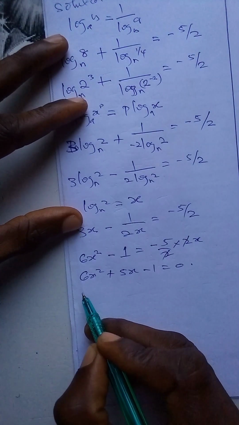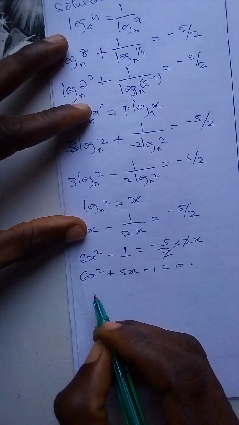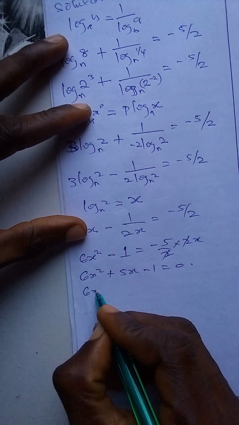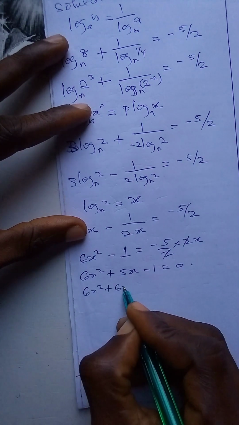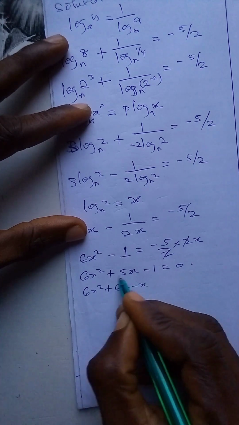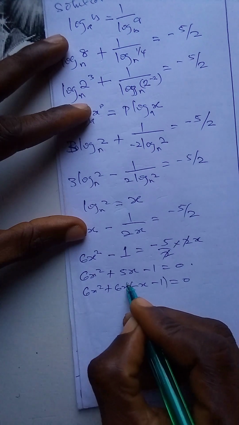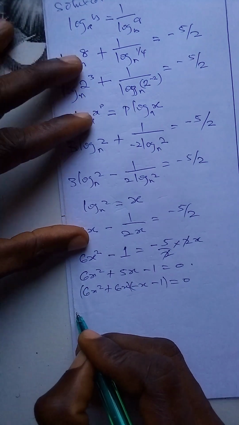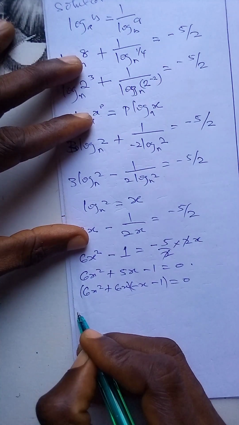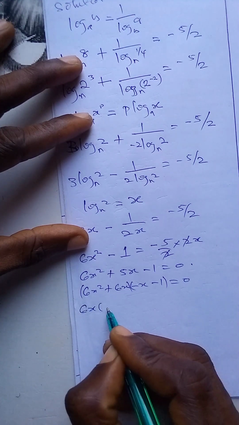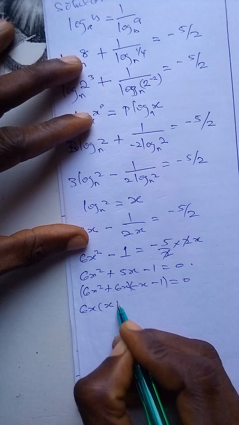Now, to solve this equation, we will use the factorization method. So 6x squared plus 6x minus x will give us 5x, minus 1 is equal to 0. We will now group. In the first bracket, 6x is common, remaining x plus 1.